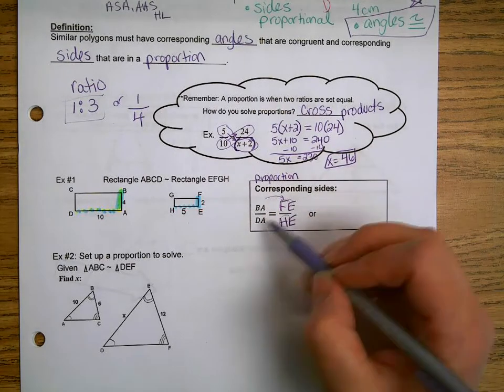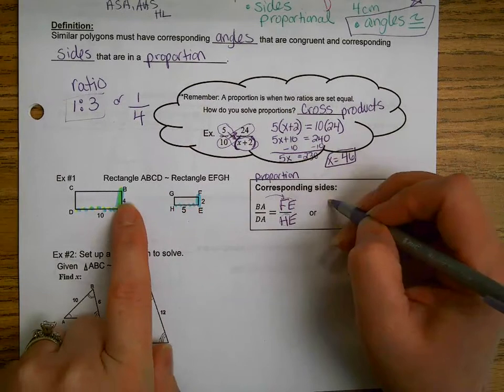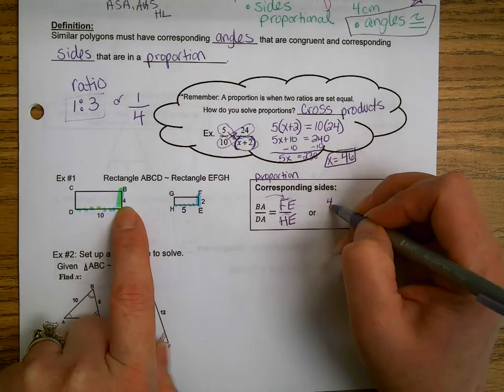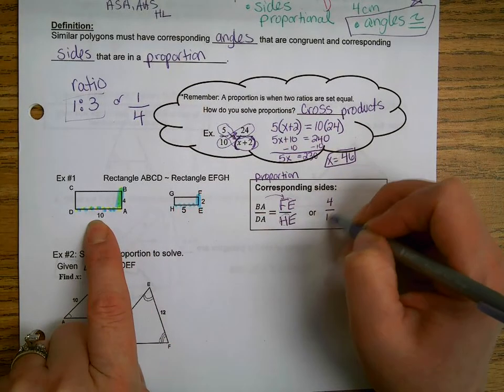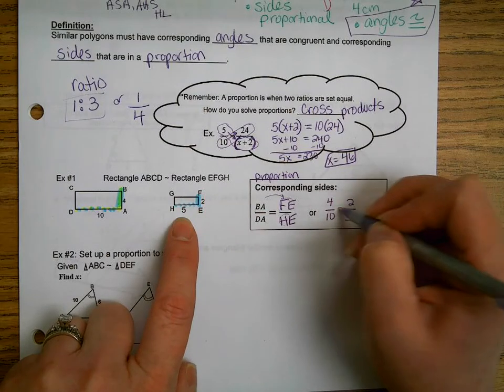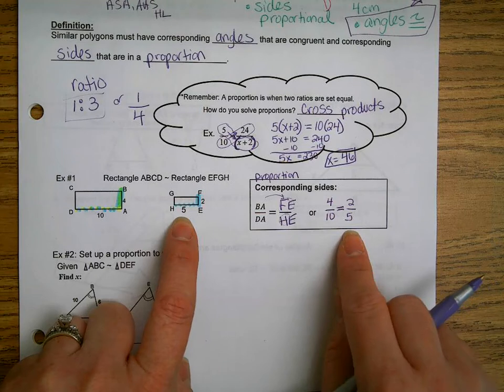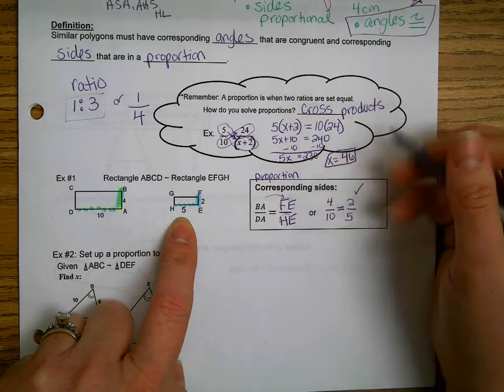So those are the four pieces. And here we have the digits given, and if I put the numbers in, 4 corresponds to the 10 as the 2 corresponds to the 5. And if we just look at those fractions for a second, 4/10 and 2/5 are equivalent, so that checks out.